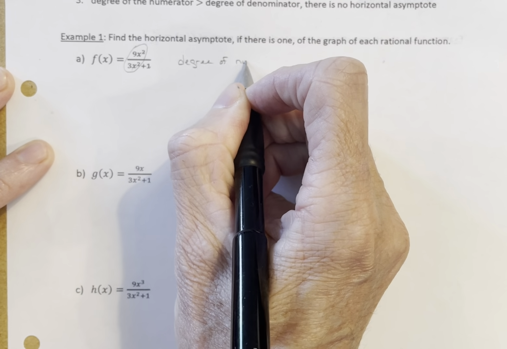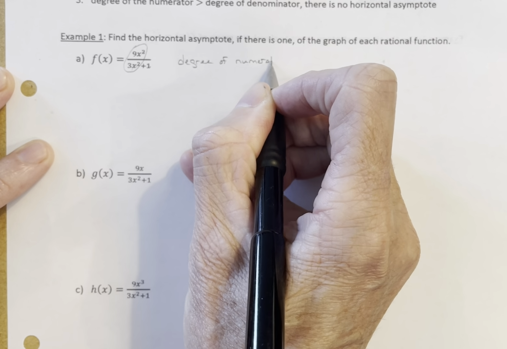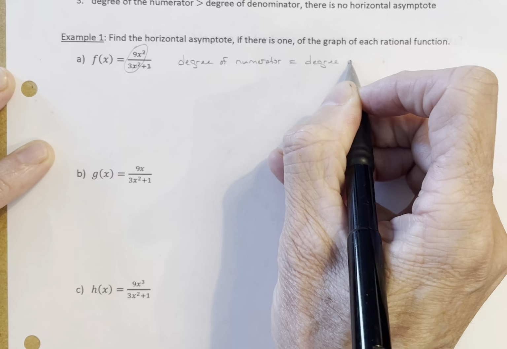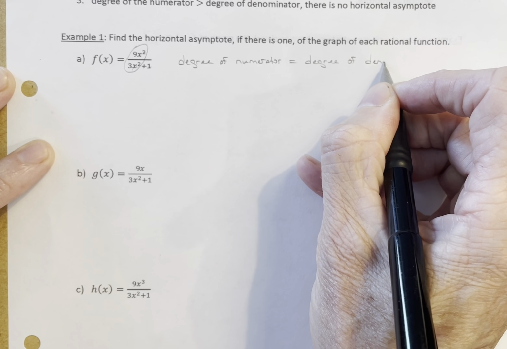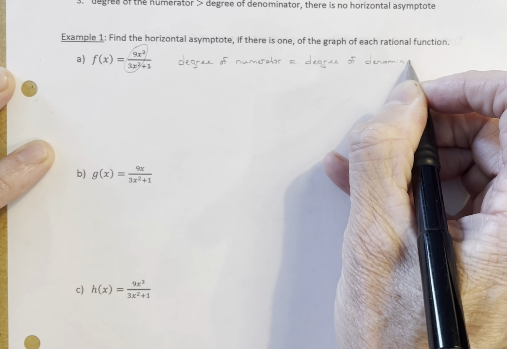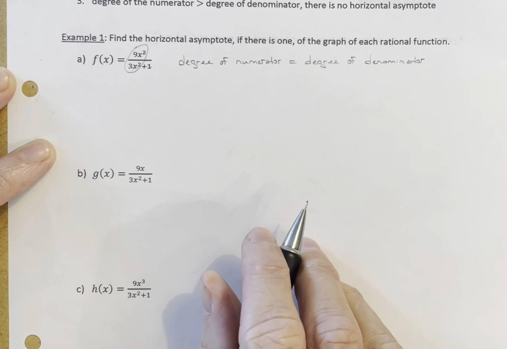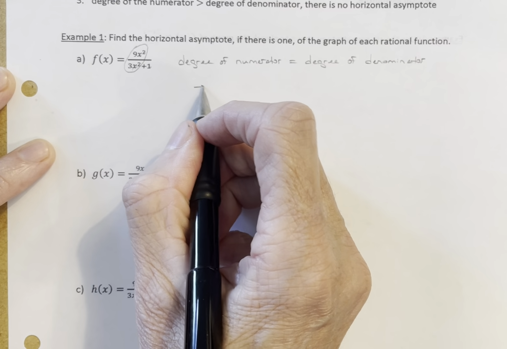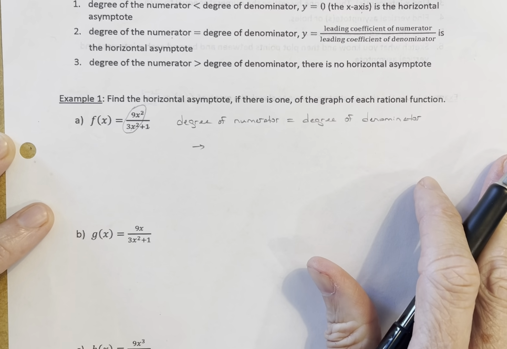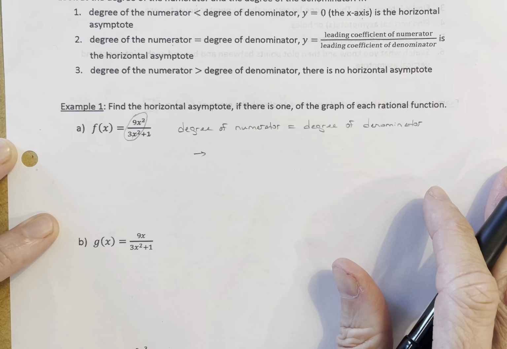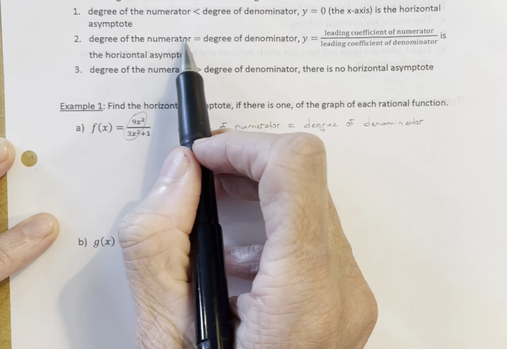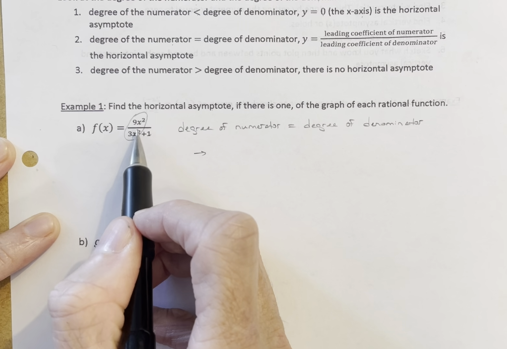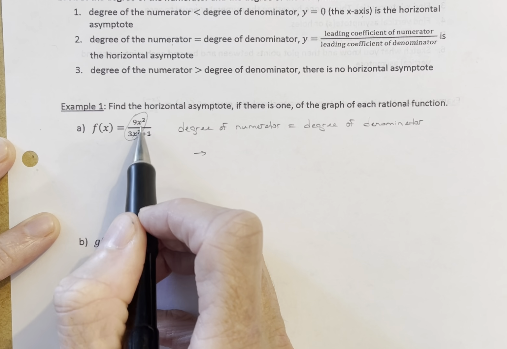So we have the degree of the numerator equal to the degree of the denominator. When this is the case, we simply use the leading coefficients, because the x squared terms become common factors.